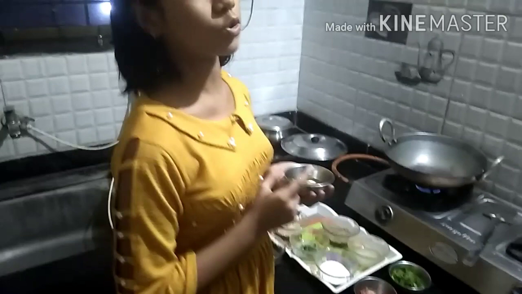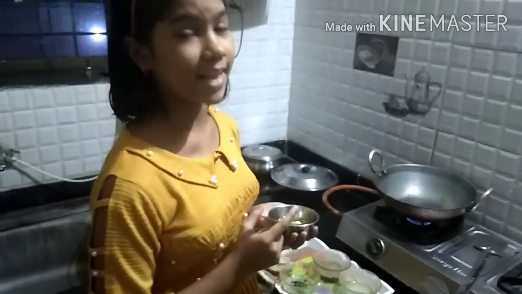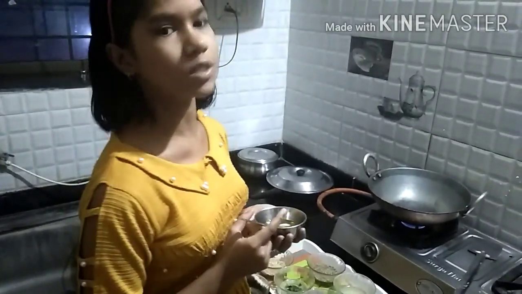So 30 divided by 1 is equal to 30 as it is, and 30 multiplied by 2 is equal to 60 milliliter. So I am going to add it.